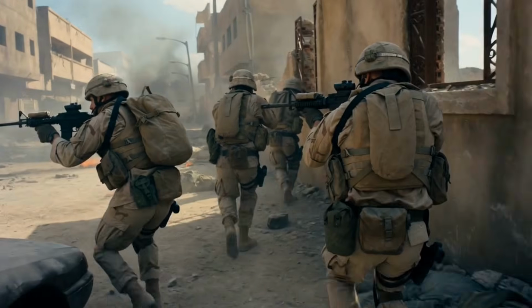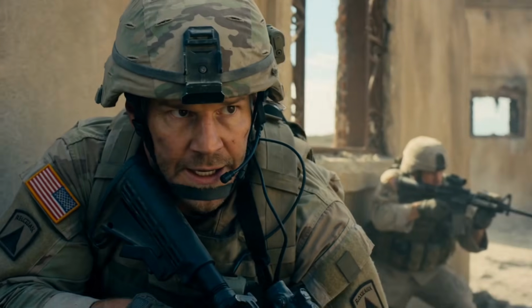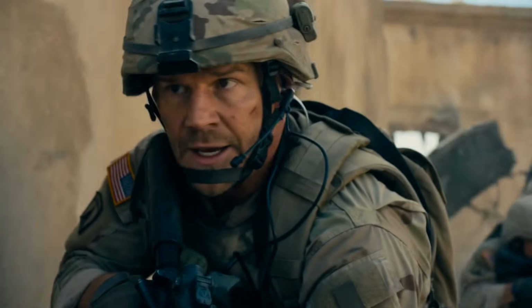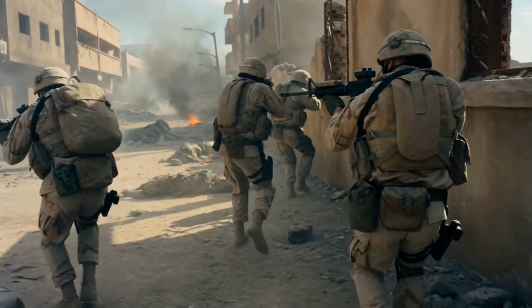So the focus here was realism, making it feel like a real war zone. It puts the viewer inside the battlefield instead of just watching it. The soldiers behave like real military units, staying focused, silent, and tactical under extreme pressure.